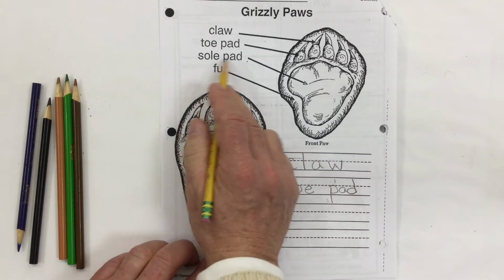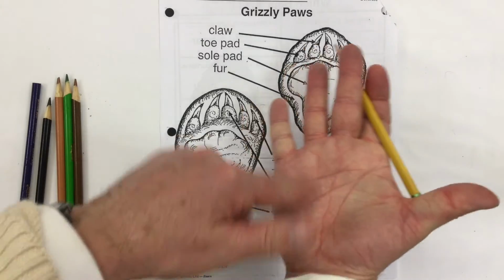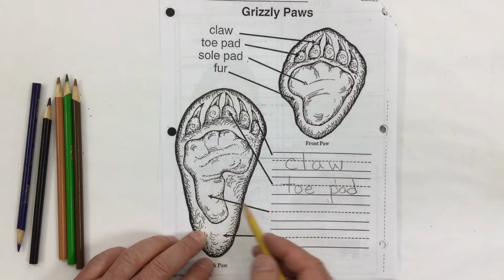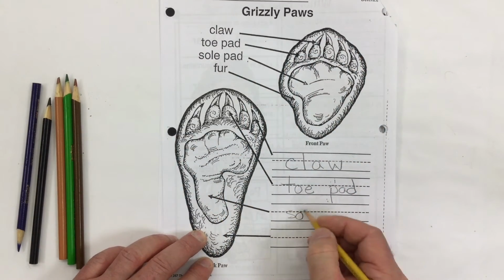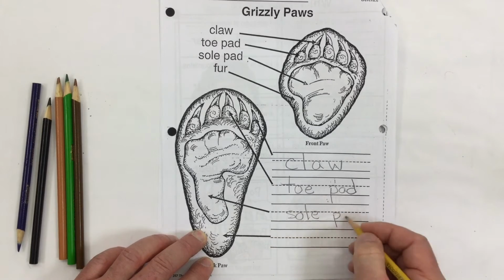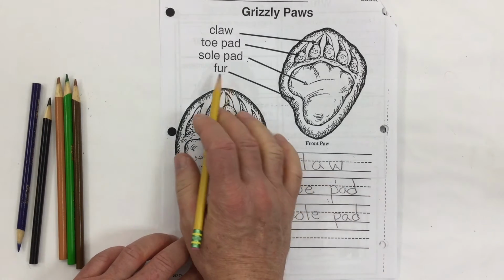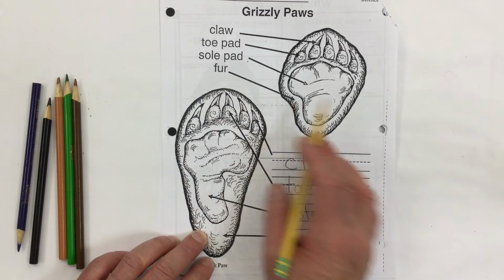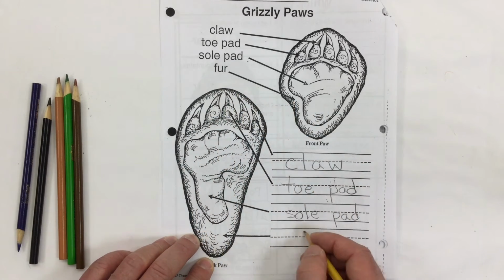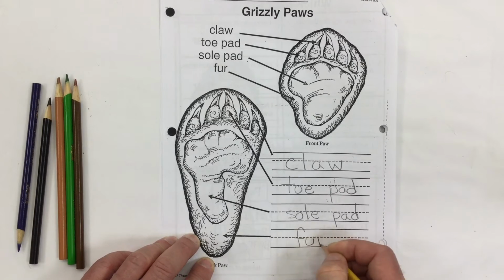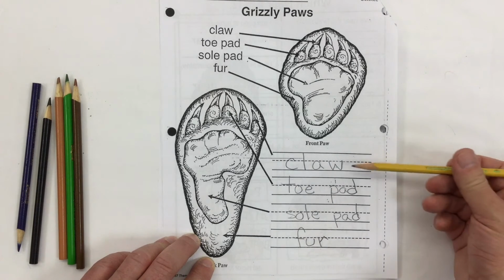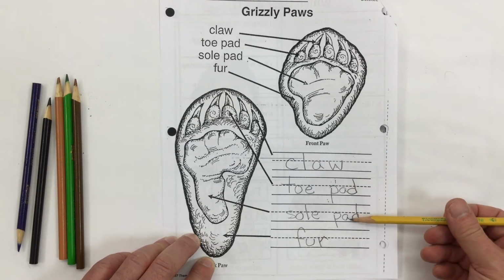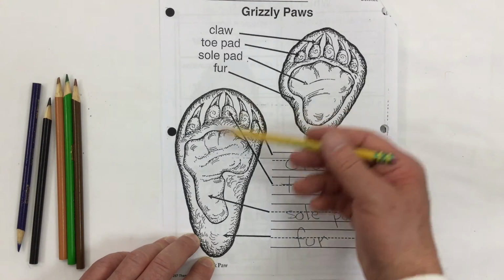This part here says sole pad, that middle part. On here, the arrow is pointing to the sole pad. And up here on the front foot, the smaller front foot, it says fur, and the arrow is pointing to the fur. So I'm going to label those 4 words, claw, toe pad, sole pad, and fur, on the back foot of this bear.